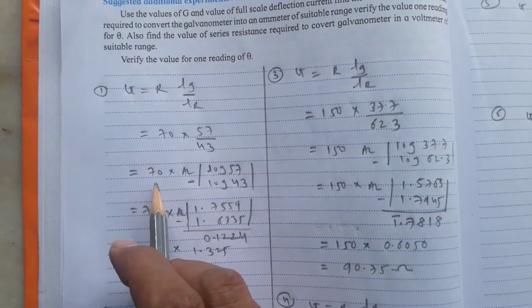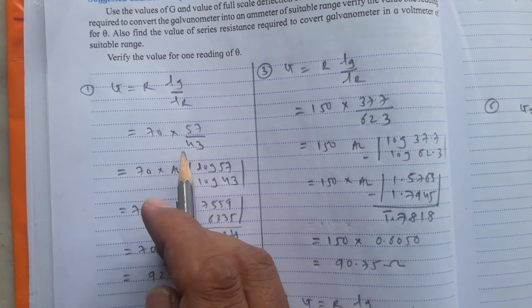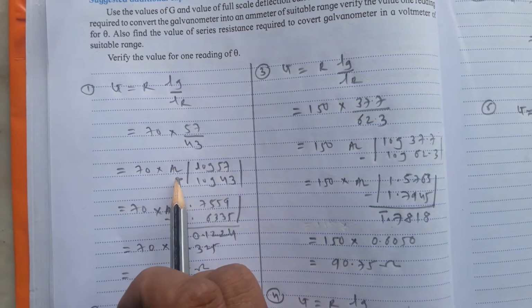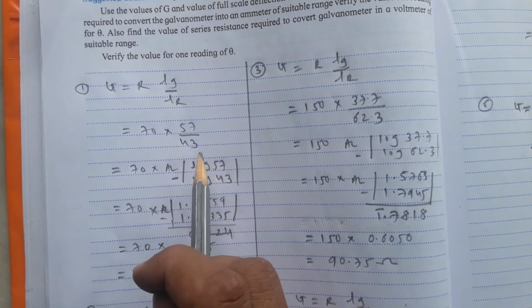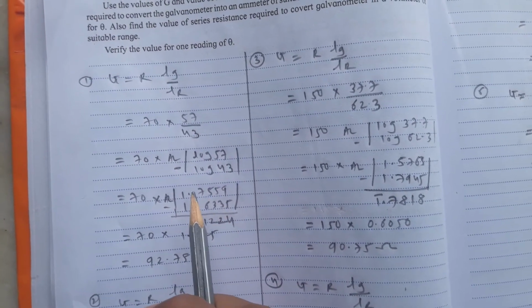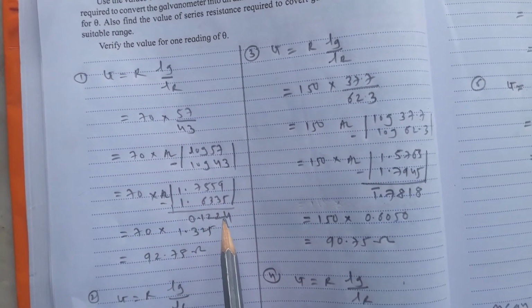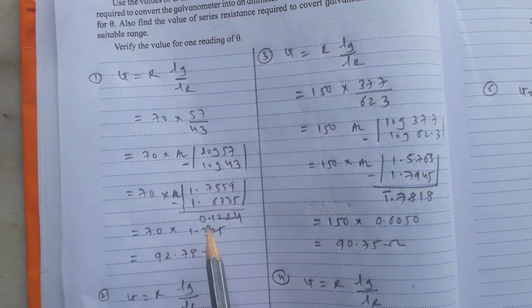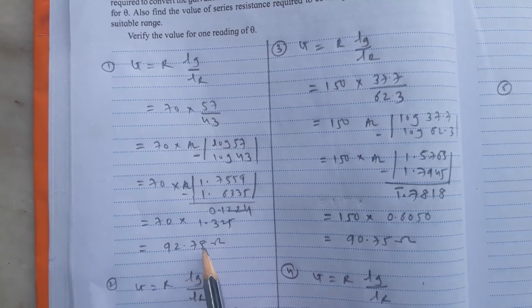I kept 70 as it is. Here we'll use the log. If the calculation is simple, you can do it directly, otherwise you have to go by log. Antilog of log of 57 minus log of 43. This we did with the help of log. Then we took the antilog, multiplied by 70, and I got 92.75.